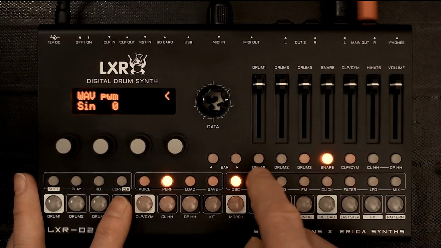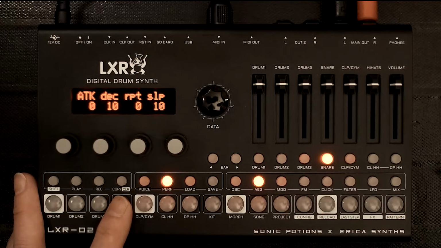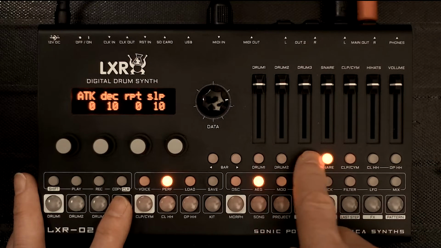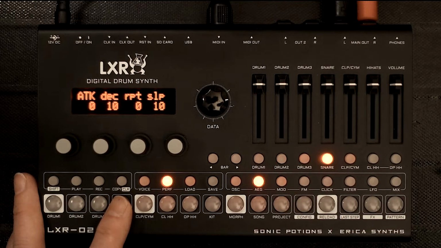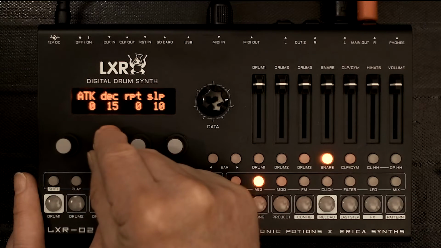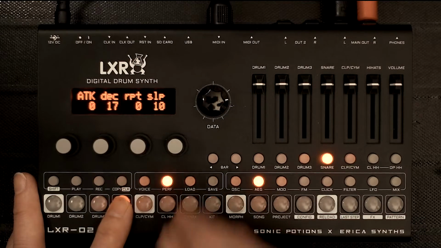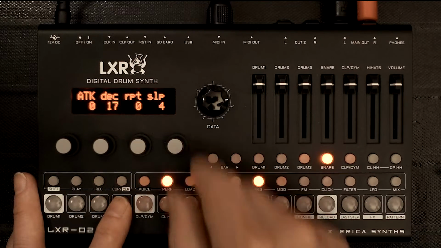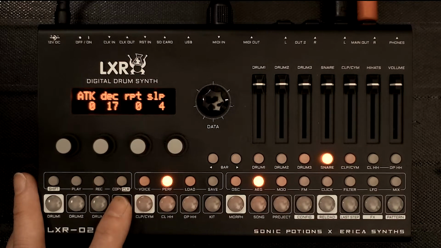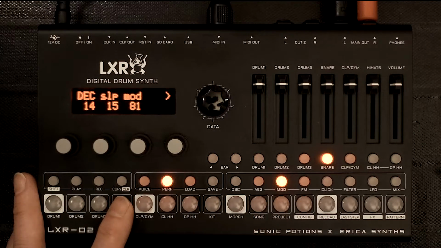Keep it on sine. Now this is a different model synth engine to the first three, so here we've got the repeat parameter, but we won't use that for the snare this time. Just open it up just a little bit, make it a bit snappier on the slope. Now the pitch mod.